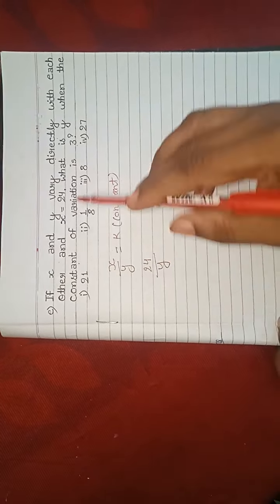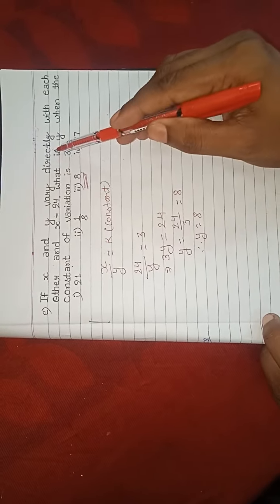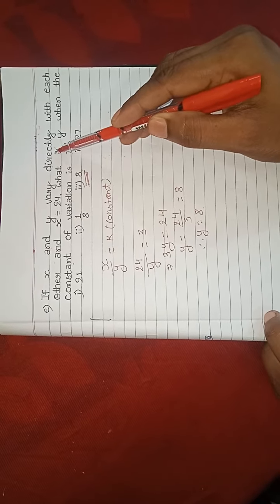We will do the cross multiplication. 3 into y equals 24. So y equals 24 divided by 3, which gives 8, since 3 eights are 24. So y equals 8, and the right answer is the third option, 8. If the question says x and y vary inversely, we write x into y equals k, and the answer will be different. So if you keep in mind whether it is direct or inverse, then you will be able to give the right answer.